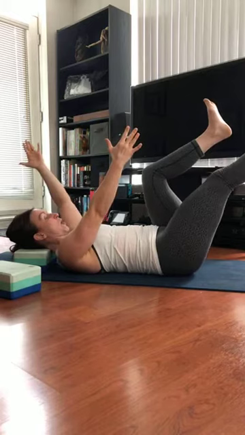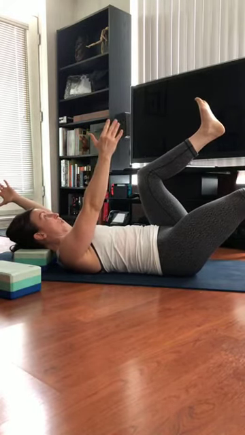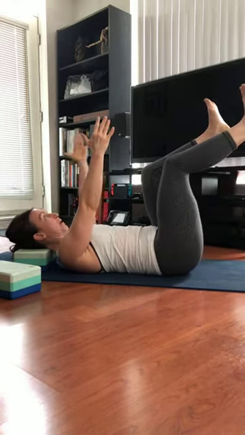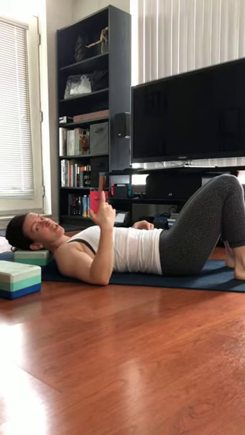So left arm alongside the ear, right leg goes out straight. Push that lower back in towards the floor. Hold there. Good. And then slowly bring that right back up. And then just kind of pull your knees into your chest. Relax. Awesome. Okay, so now that we know what we're doing, let's do this one more time.